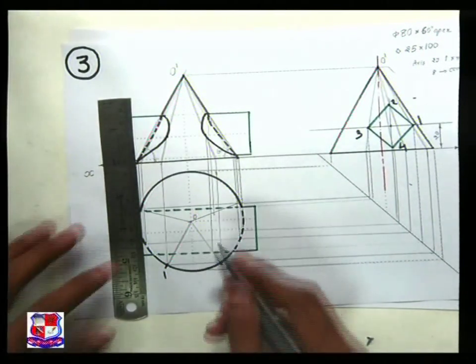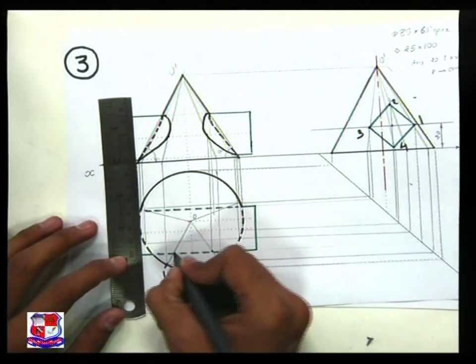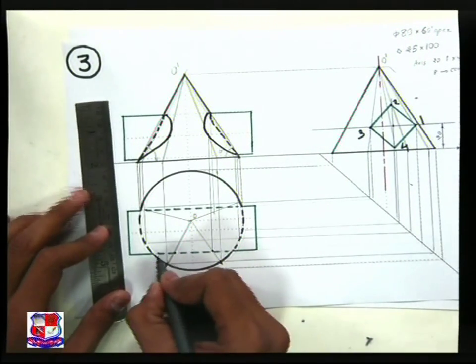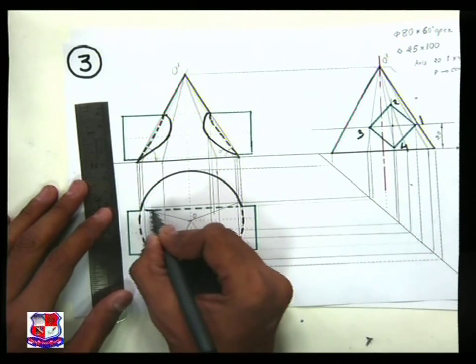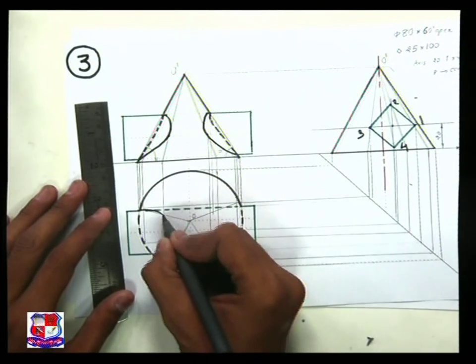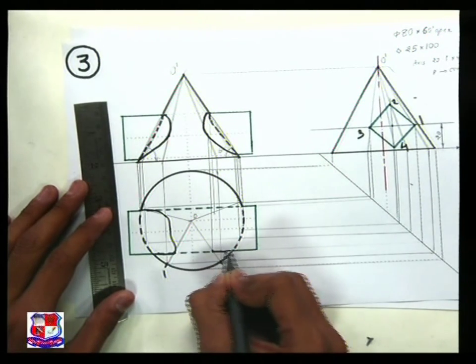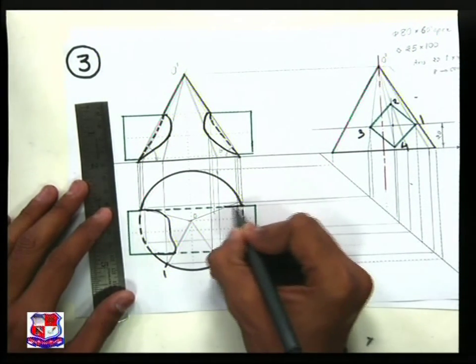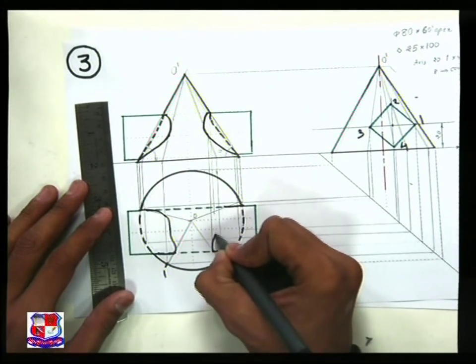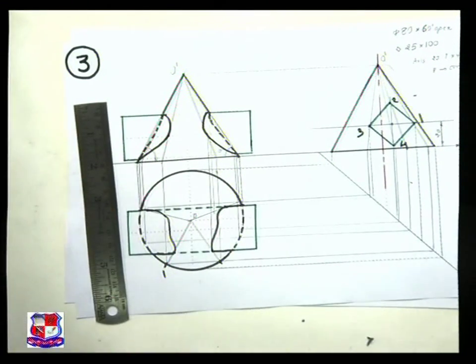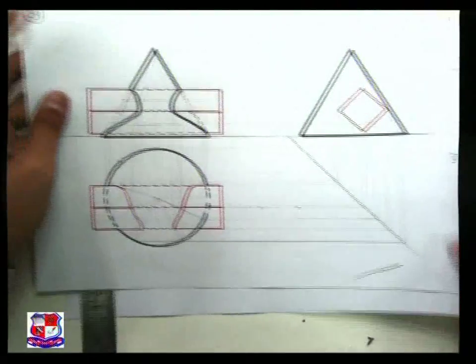So that would be somewhere here, here and here, and here also we can join all those points with a smooth curve, so it would appear like this. This would be a full line, this would be a full line, and here like this. Exactly, it is drawn over here.